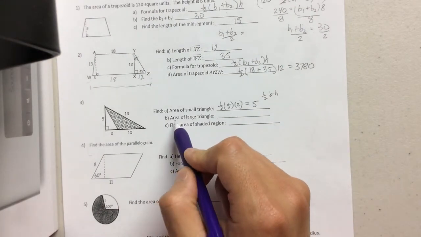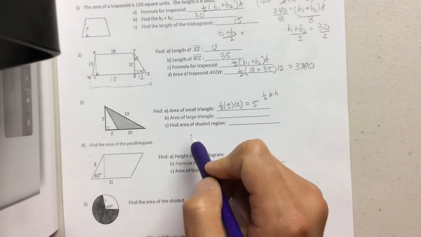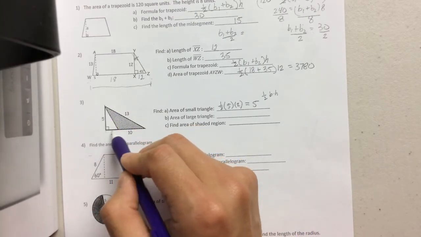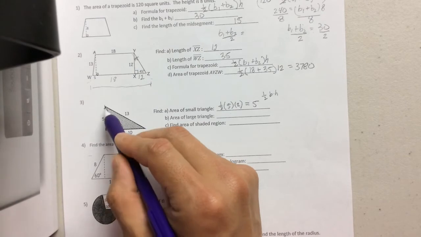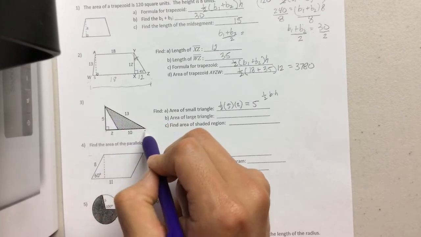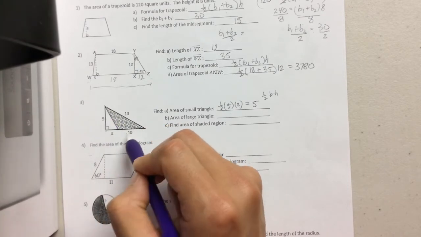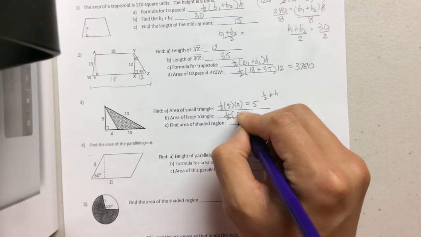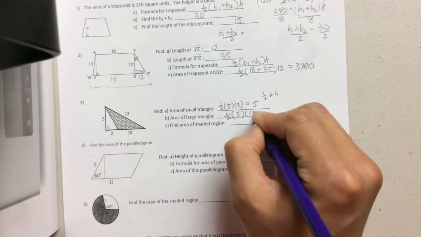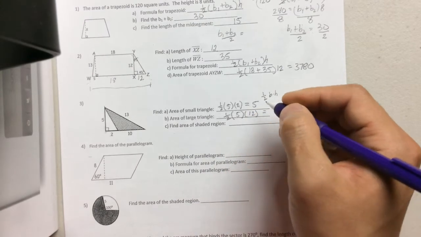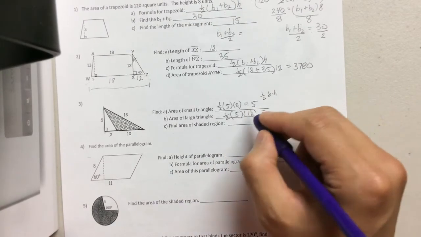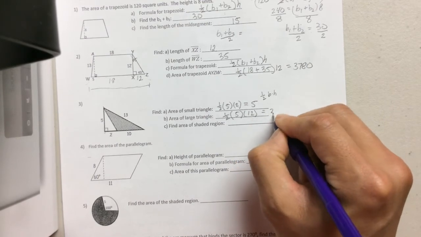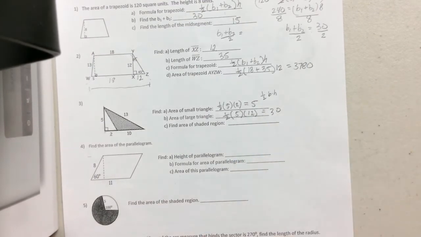Now for B, it says find the area of the large triangle. So this is the large triangle. The height again is 5, but the base is 10 plus 2. So the base is 12. So 1/2 times 5 times 12. And you get that 5 times 12 is 60. 60 divided by 2 is 30.